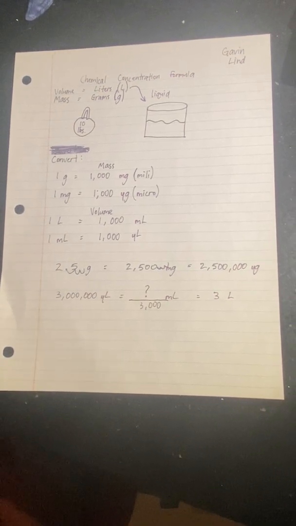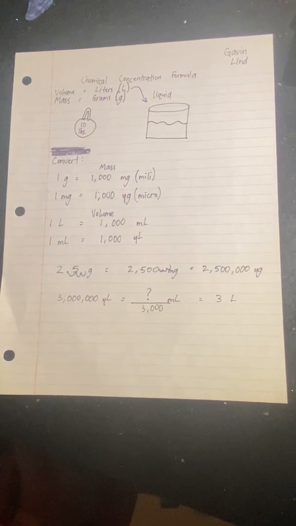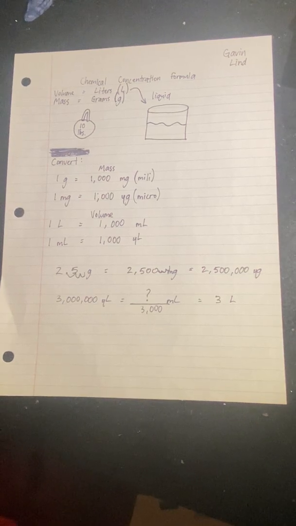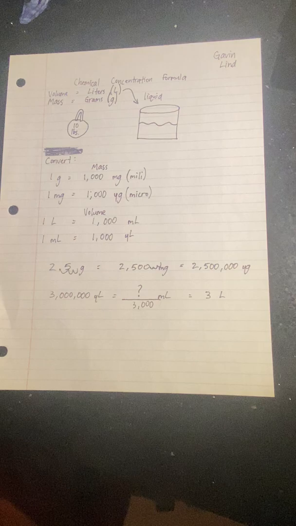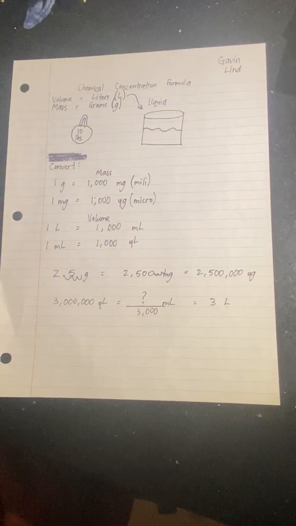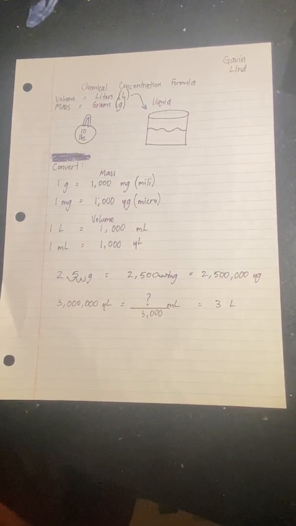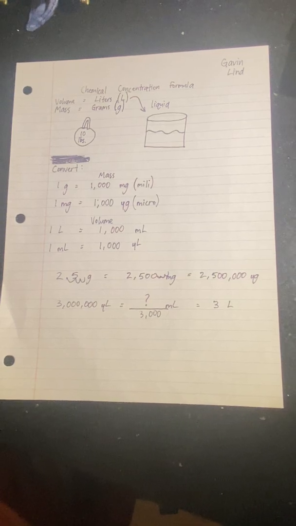So first, volume is equal to liters, which is a liquid, and mass is equal to grams, obviously, as shown in this 10-pound weight. Conversion factors is another important topic that I need to discuss. And we're talking about mass and volume.